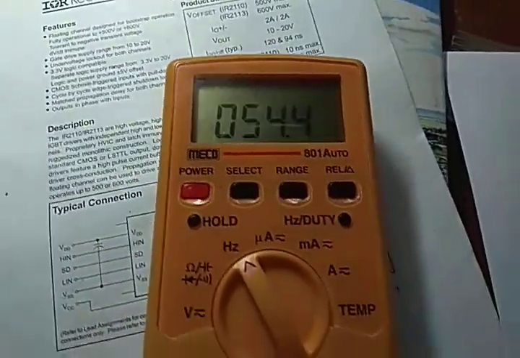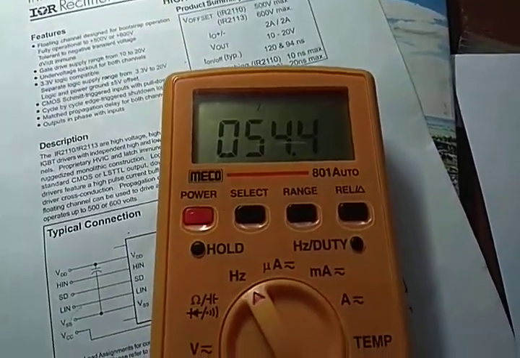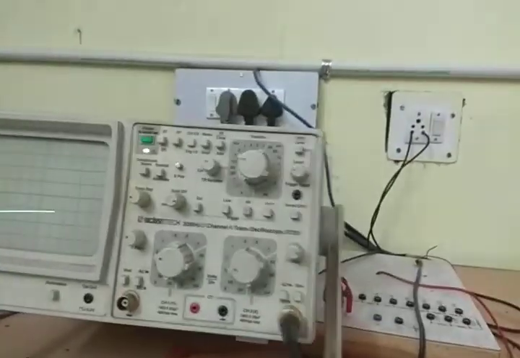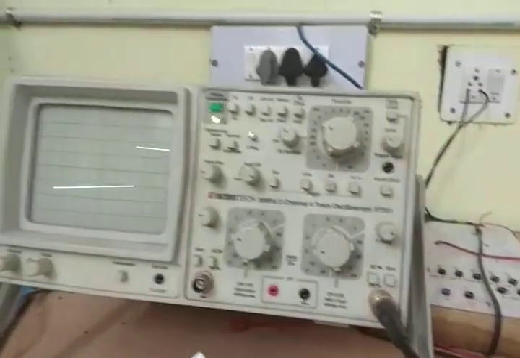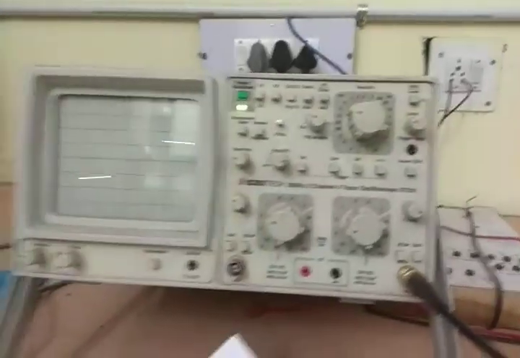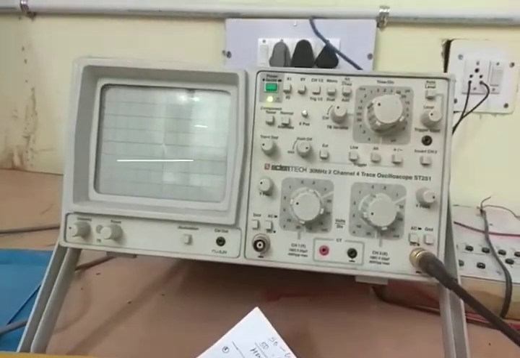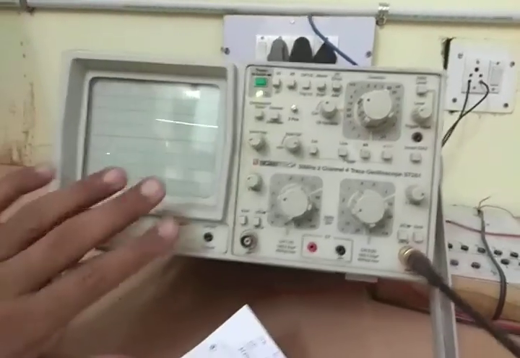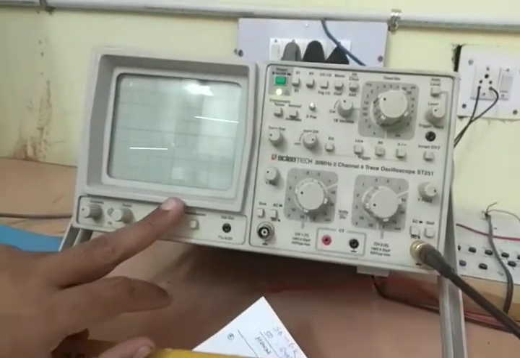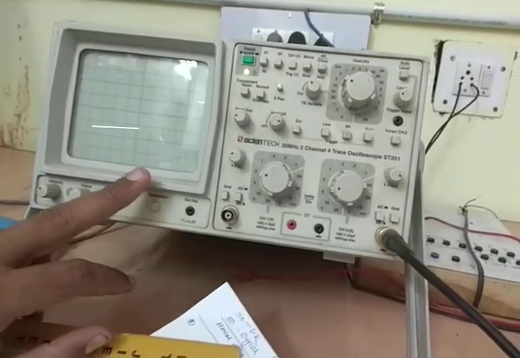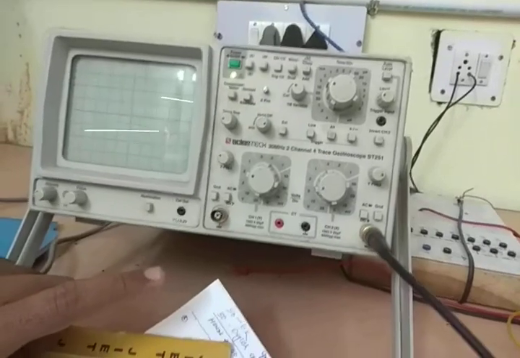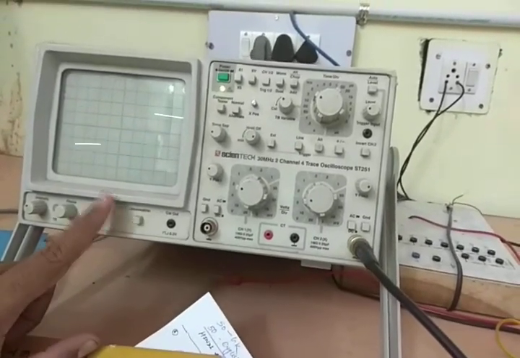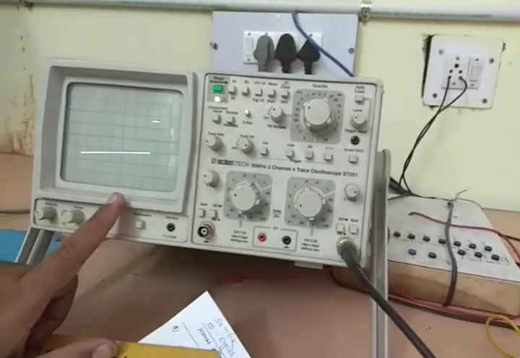Now to see this kind of waveform on the screen, we use the CRO. The output waveform of the PWM signal is shown by the CRO. It has the frequency of 10 Hz and the duty cycle is around 54 point something percent of the input signal that is coming from the Arduino PWM pin, whatever it is, number 5 or 6.